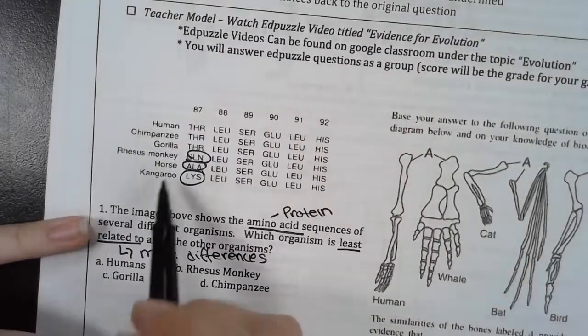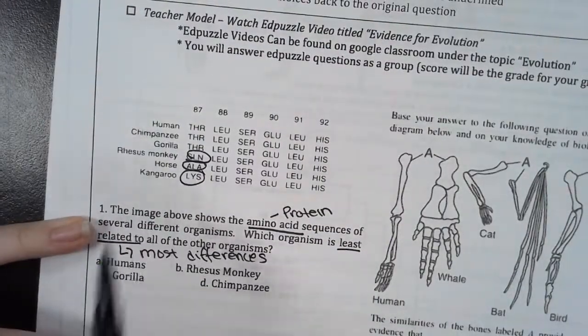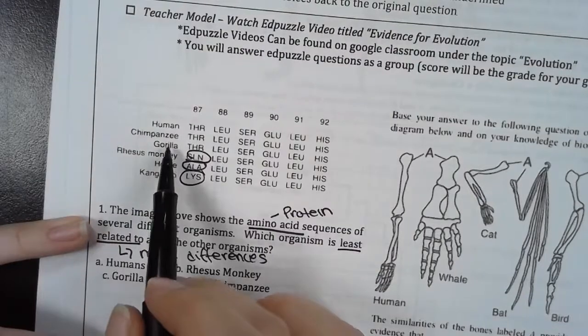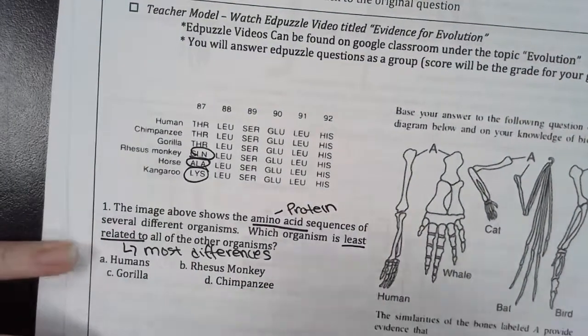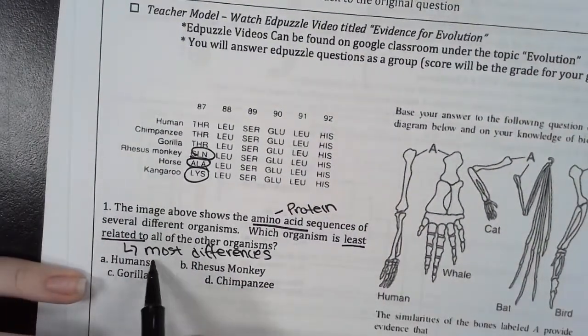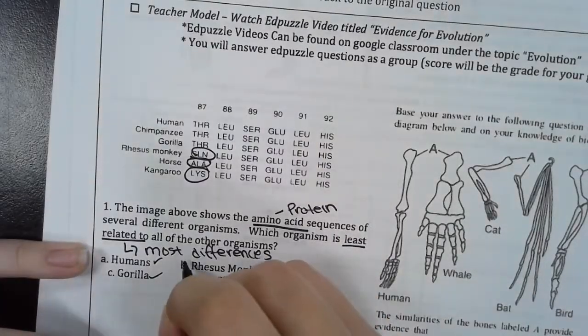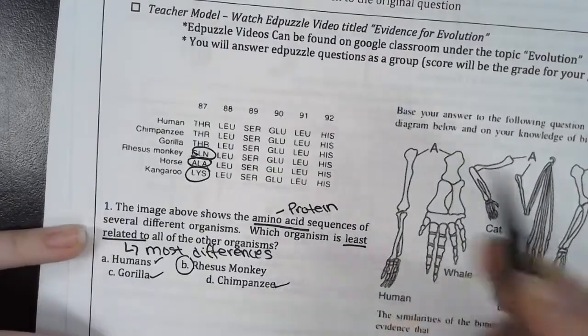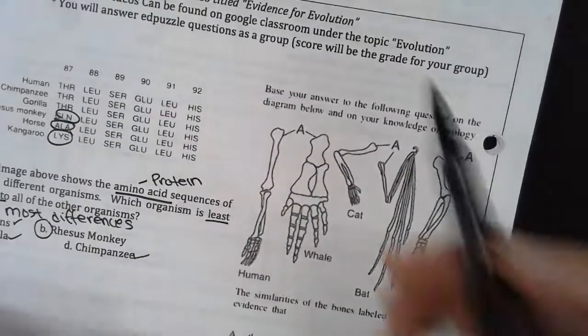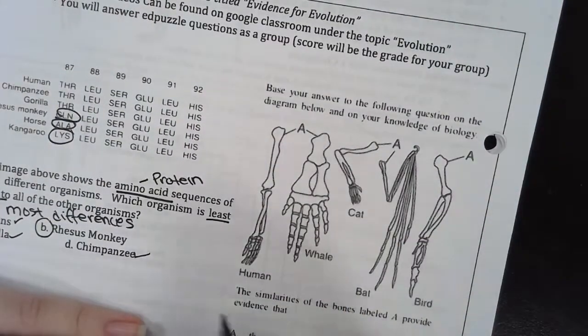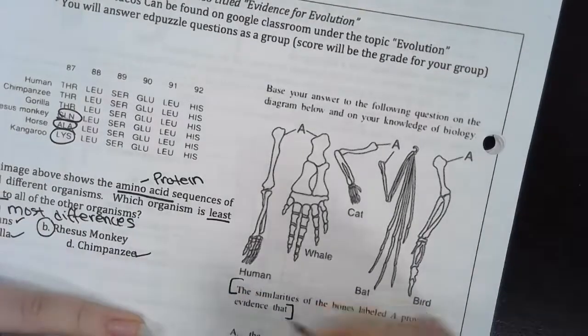So this means that the rhesus monkey, horse, and kangaroo are all equally different from the gorilla, chimpanzee, and human. So humans, gorilla, and chimpanzee are all related. And then the rhesus monkey is the only one with my biggest difference that was in my answer choice. All right, this one. I forgot to bracket my question, the other one.